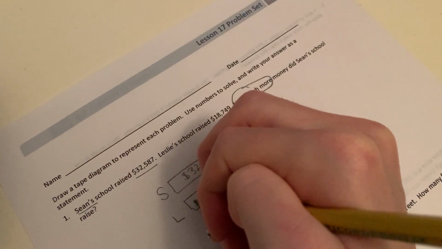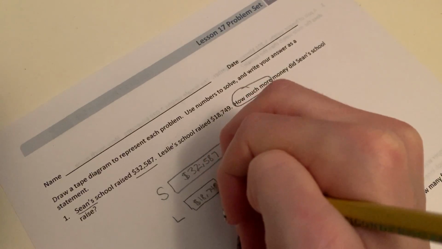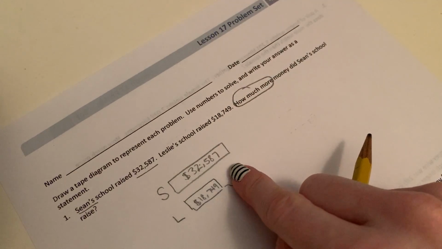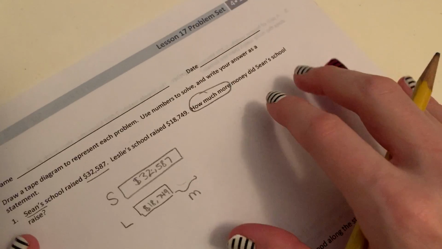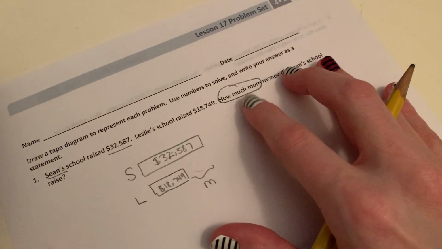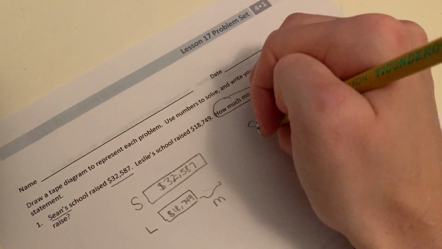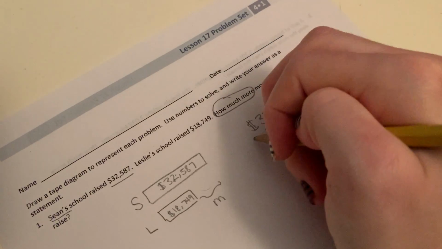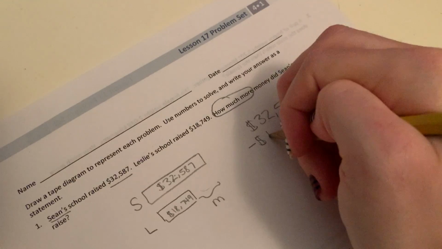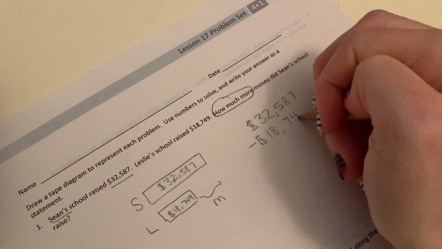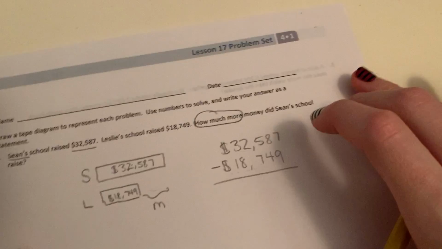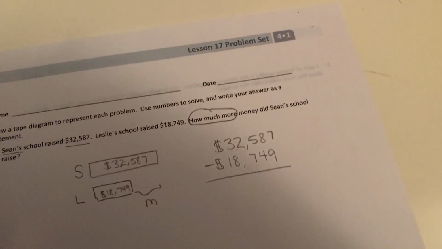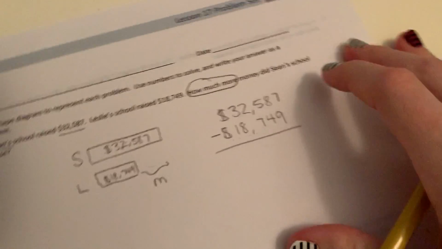So Leslie, 18,749. So we want to figure out what would fill in that gap, what number. So how we're going to solve this is, like we said, we're going to subtract. So I have 32,587, take away 18,749. So I'm going to go ahead and subtract here using the traditional subtraction algorithm.